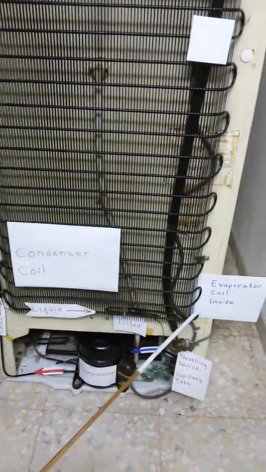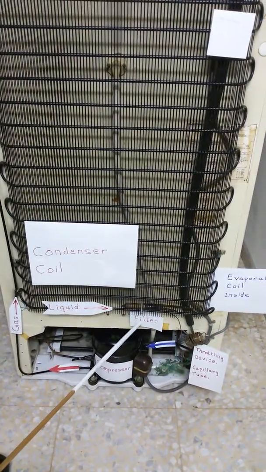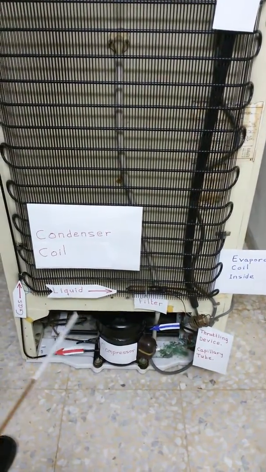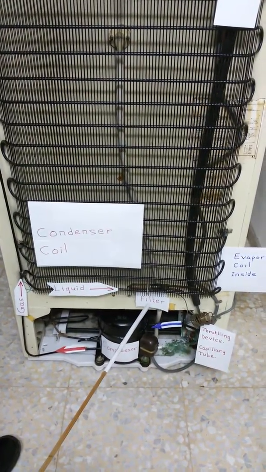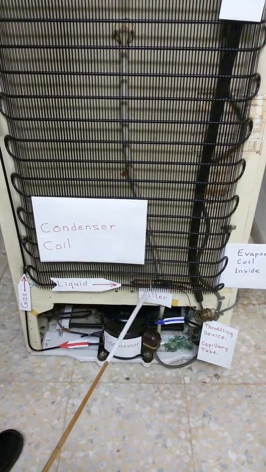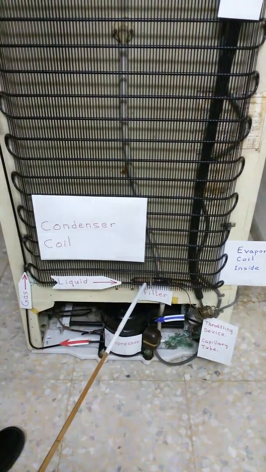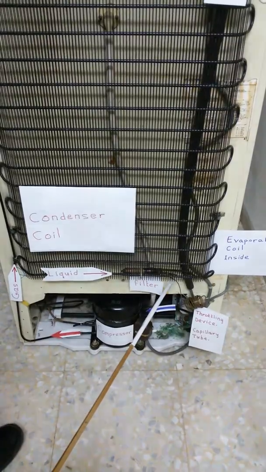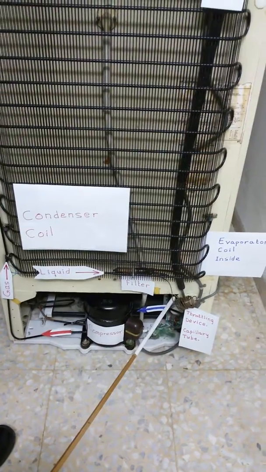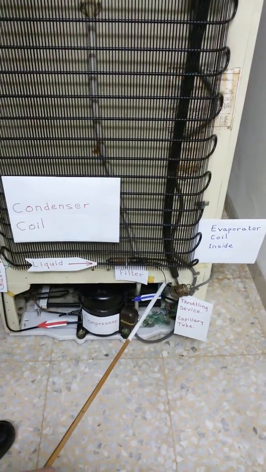Next, the liquid passes through a filter. This is the filter. The filter allows only the liquid to pass through and does not allow the contaminations to pass through. Why is this important? Because the next is that the liquid will pass through this thin pipe, so we don't want any contaminations.